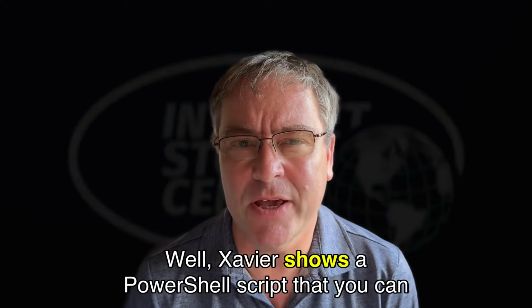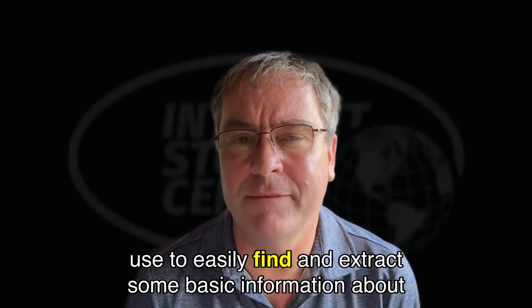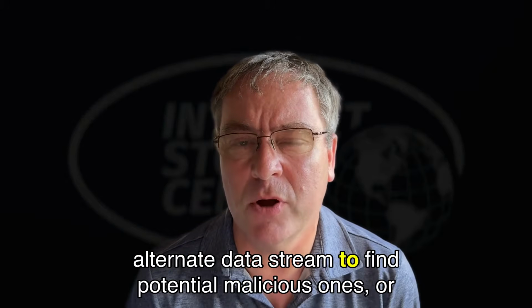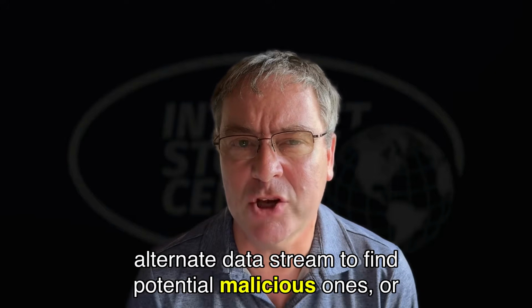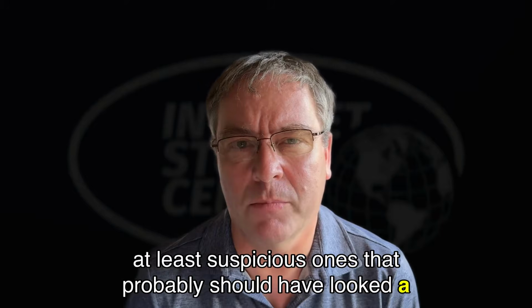Well, Xavier shows a PowerShell script that you can use to easily find and extract some basic information about alternate data streams to find potential malicious ones, or at least suspicious ones that probably should be looked at closer.